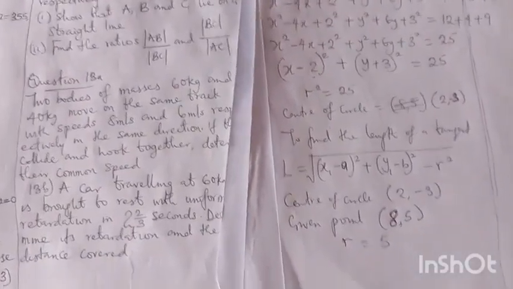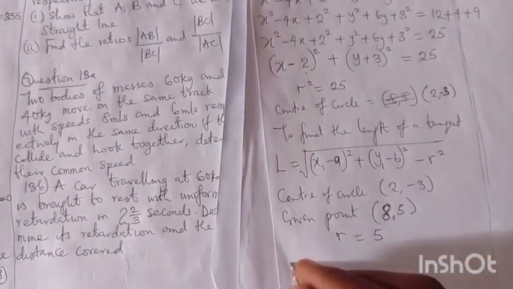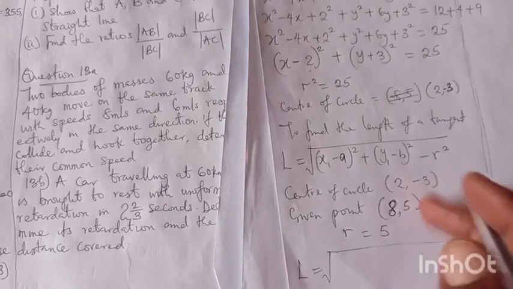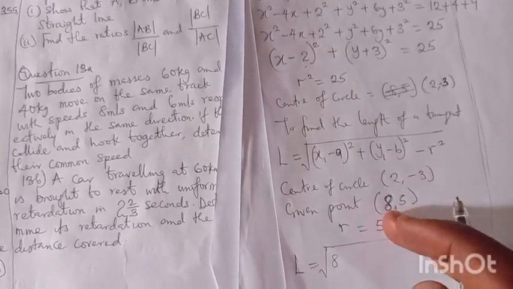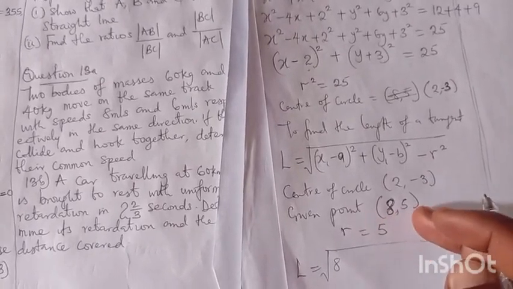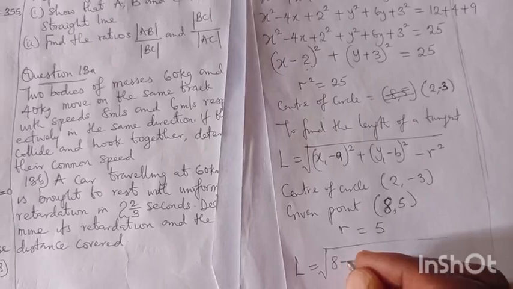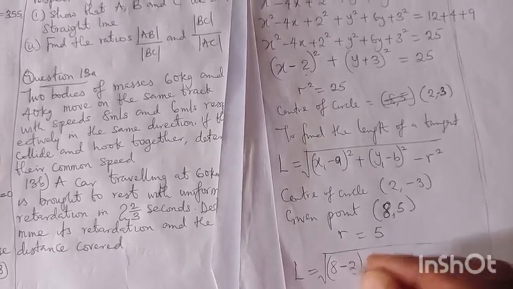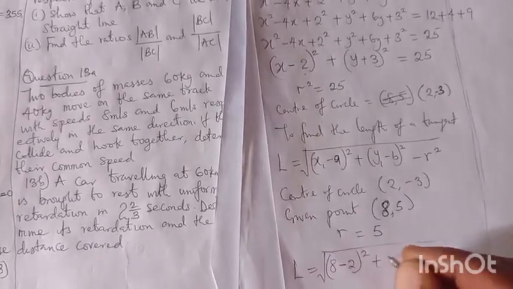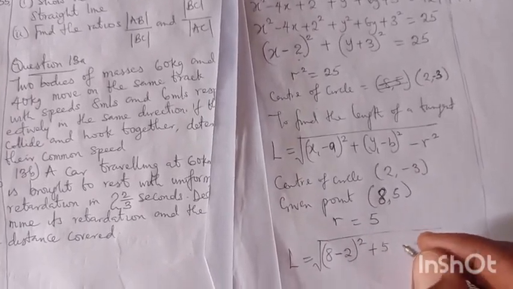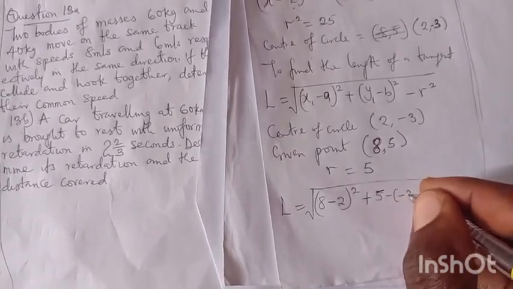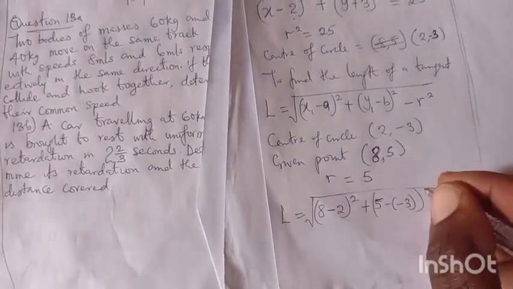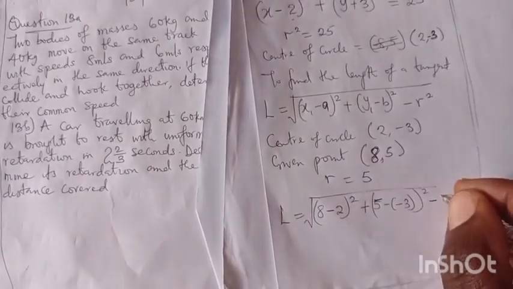So without wasting time, let me now apply all these things here. L equals, I'm ready to go. 8, that is for the x side. My x1 is 8, my y1 is 5. So 8 minus 2 squared plus 5 minus 3 squared minus 5 squared.